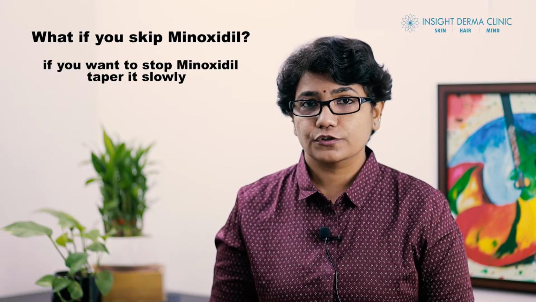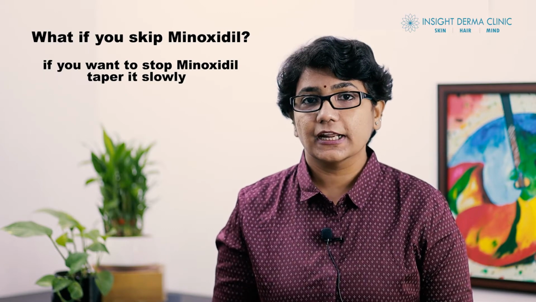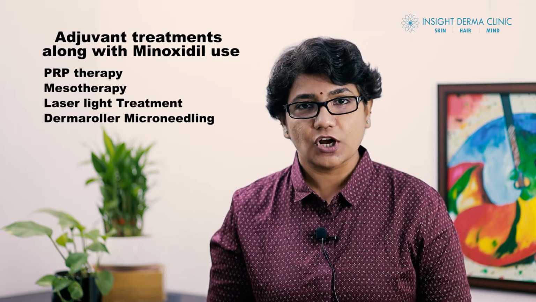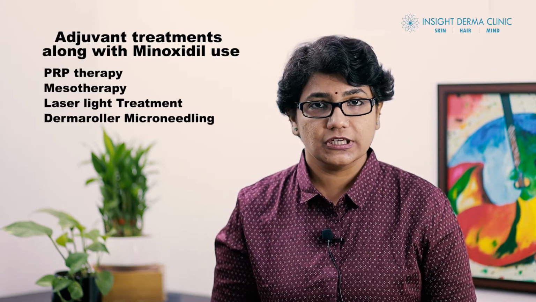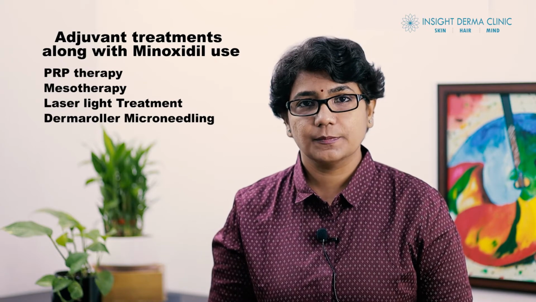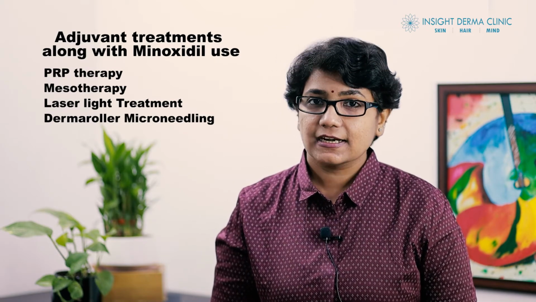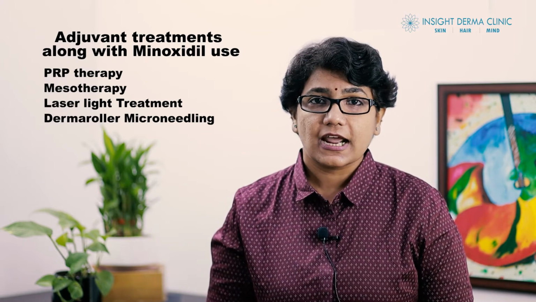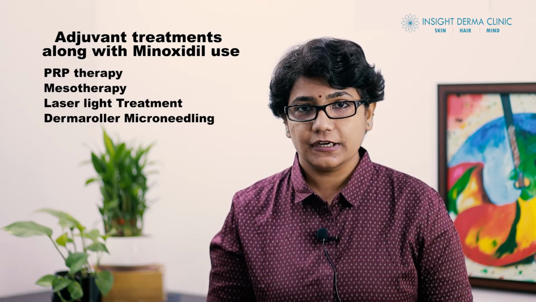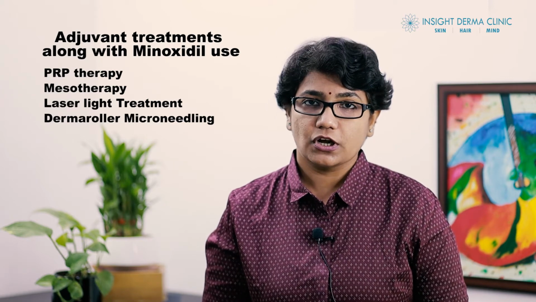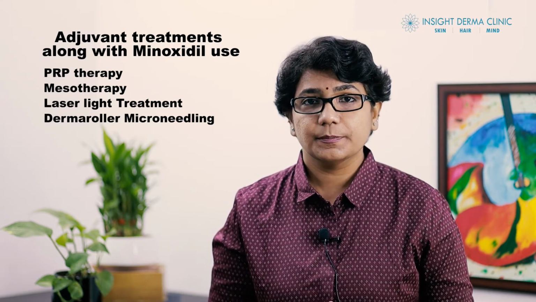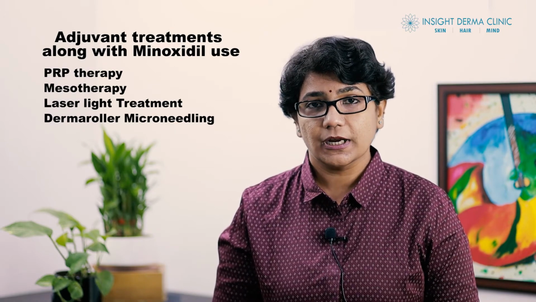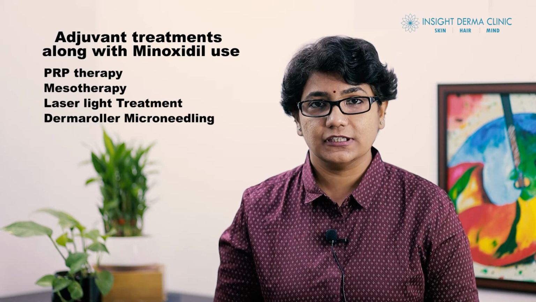If at all you want to stop it, you have to slowly taper it and replace it with some other medication or substitute. Along with minoxidil, some cosmetic treatments can be advised, which include platelet-rich plasma therapy, mesotherapy, laser light therapy or dermaroller microneedling. These treatments are adjuvant treatments. They cannot be the main treatment. You have to start using minoxidil and along with that, with repetitive sessions of the cosmetic treatment, you can improve the hair growth. But it should act as an adjuvant treatment only.